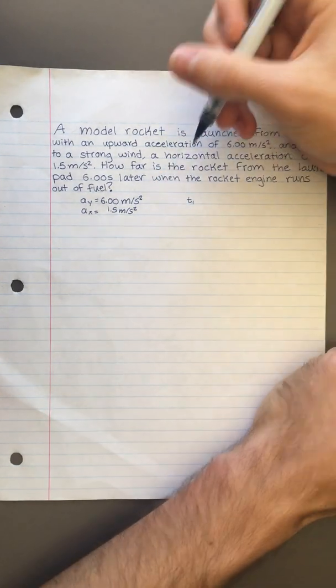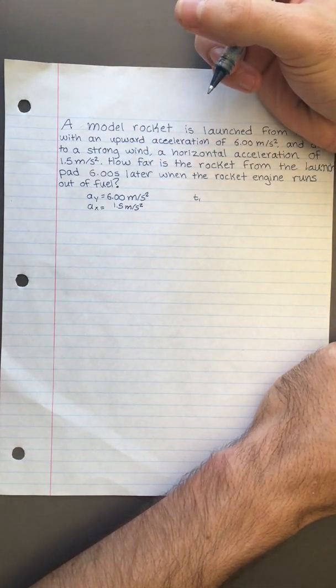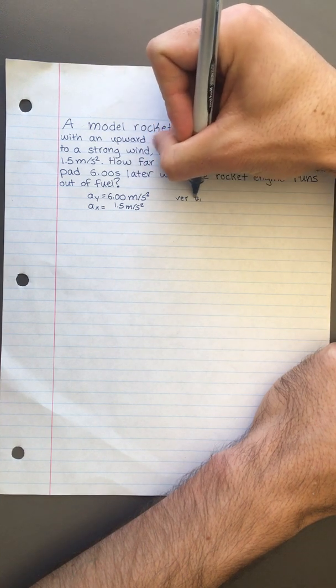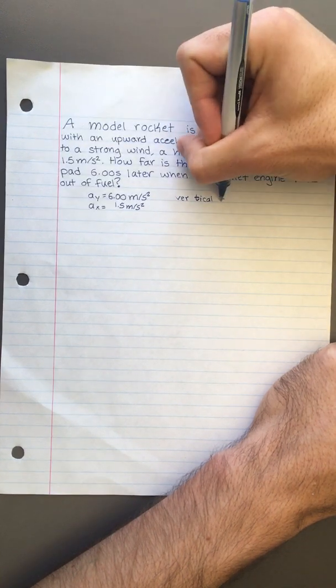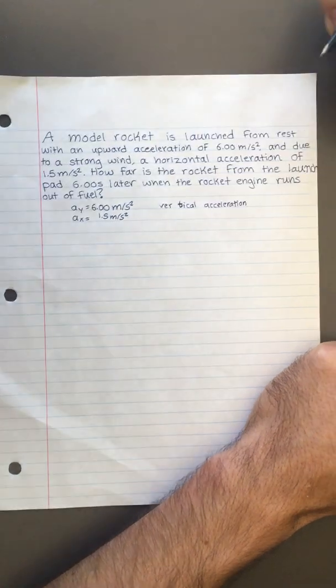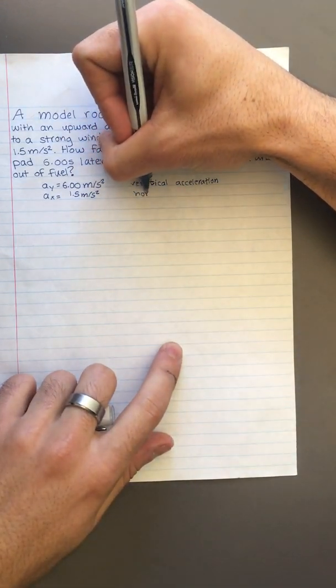One of them is the vertical acceleration, which I have written as a sub y equals 6 meters per second squared. And just to help visualize it, I'm going to write that this is the vertical acceleration. And here we have a sub x equals 1.5 meters per second squared, and that is the horizontal acceleration of the rocket.